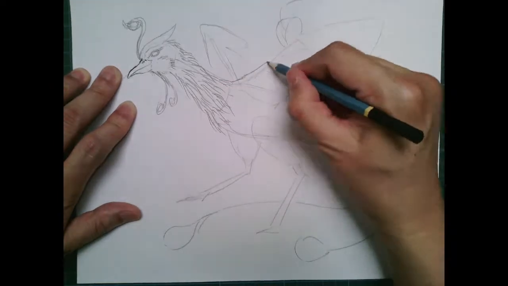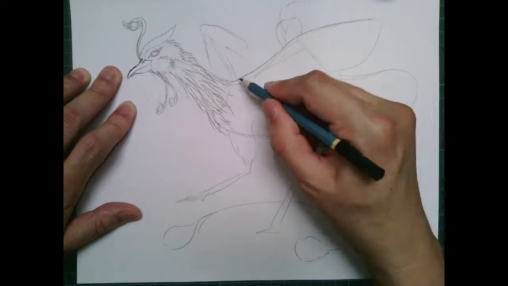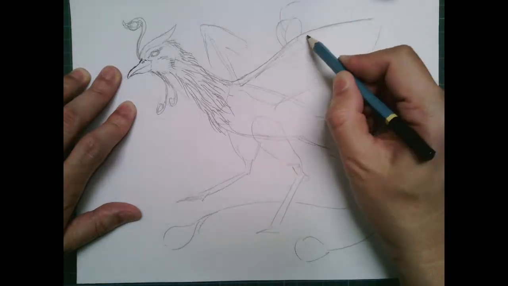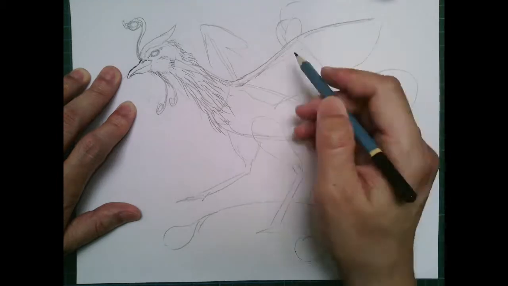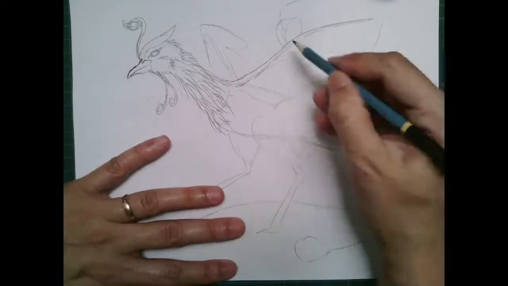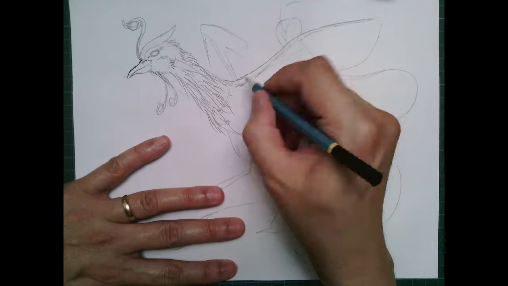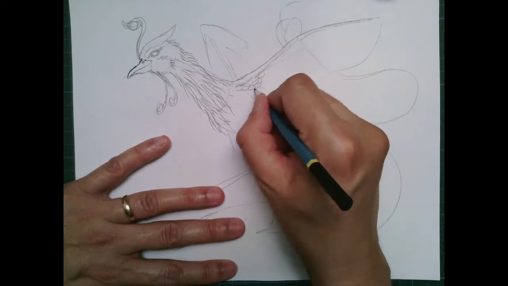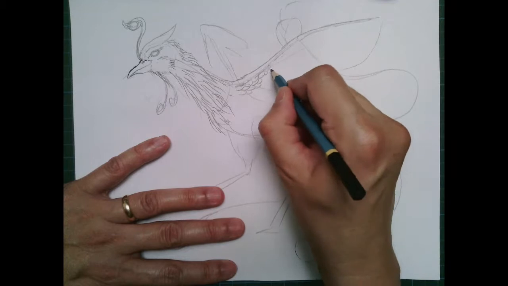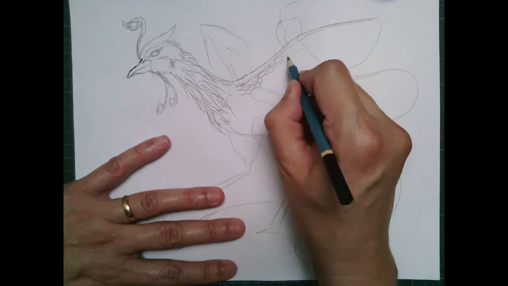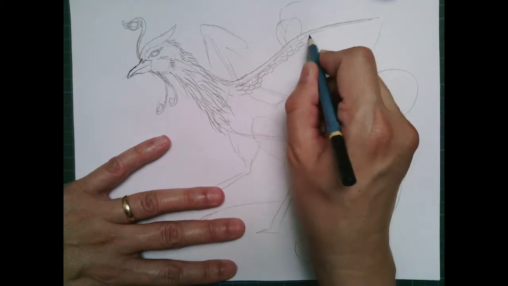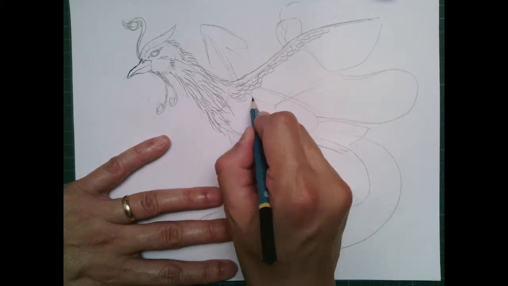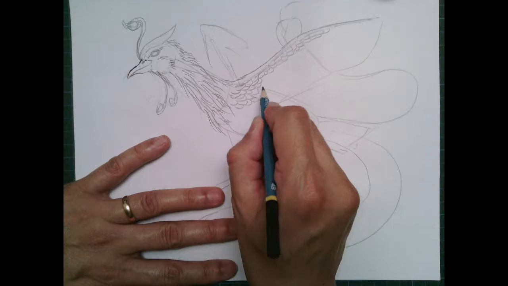So I'm going to work on the wing. Once you've got the wing started, I'm going to put these little fine feathers. They look very much like dragon scales. They're usually depicted this way, so go ahead and think of dragon scales.